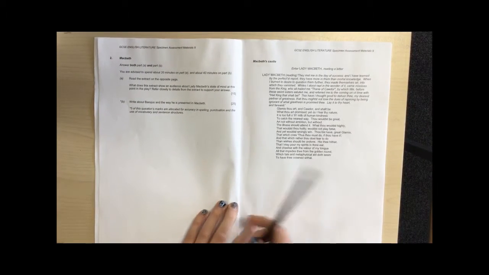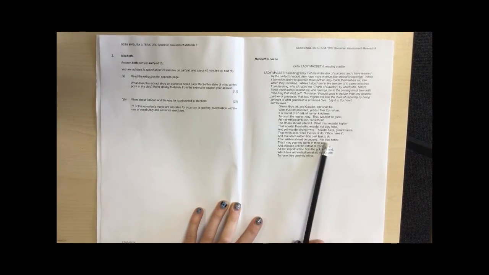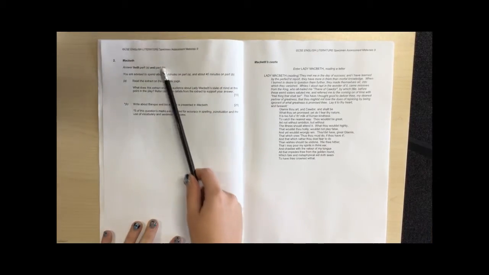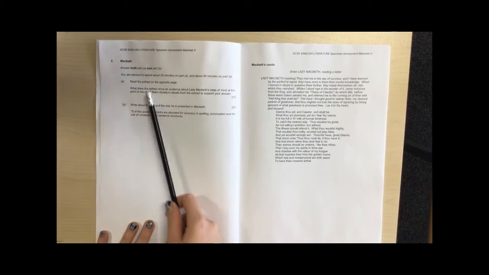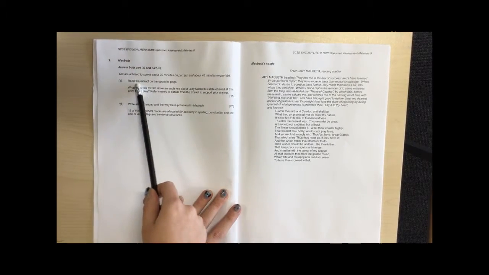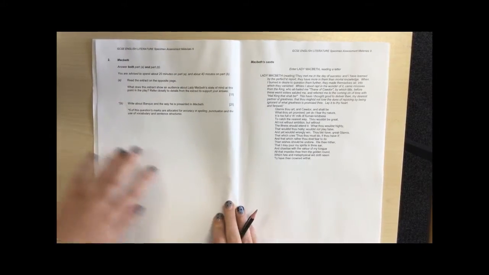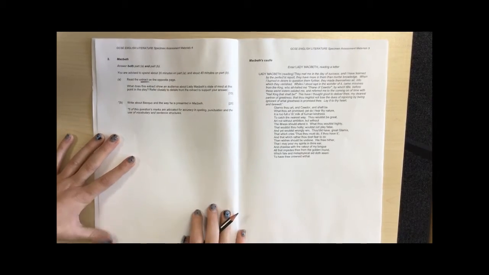Now, you will notice that there are questions and that there is an extract. You must always read the questions first. So, there are 2 questions, Part A and Part B. Part A will say, read the extract on the opposite page. As you read the question, underline the key part. So underline the word extract.